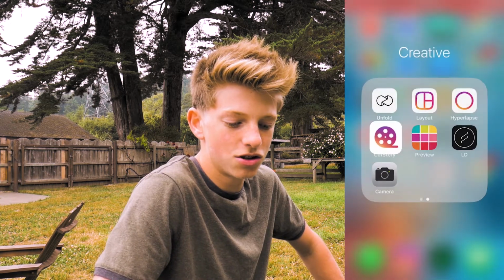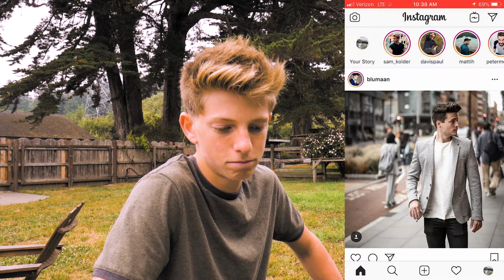So now we can just jump into Instagram, upload the first one here, story, and then upload the second one. That's how you make quick Instagram stories that are awesome for a really low budget just on your phone.